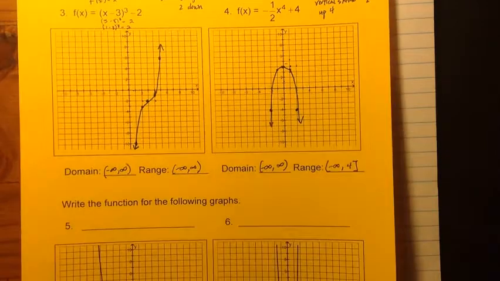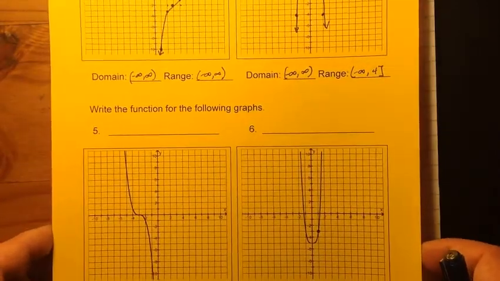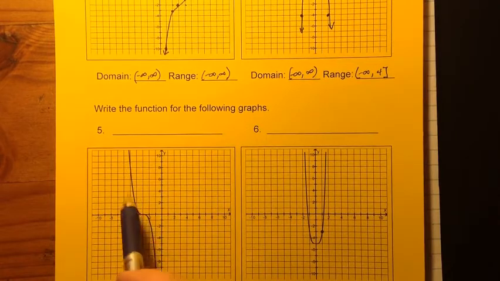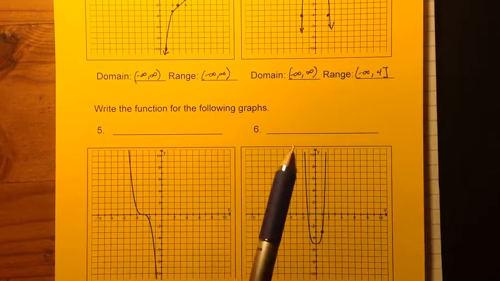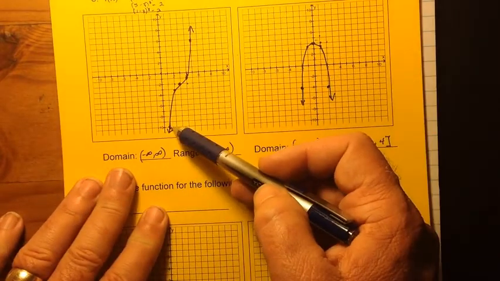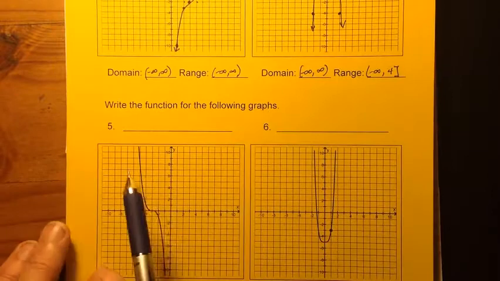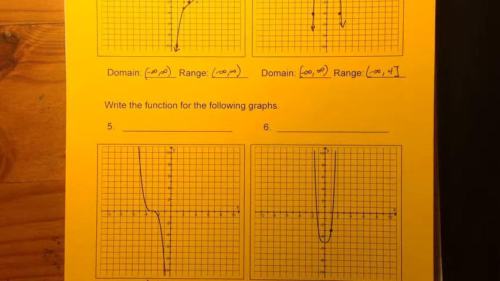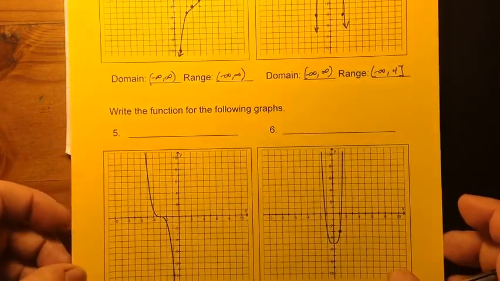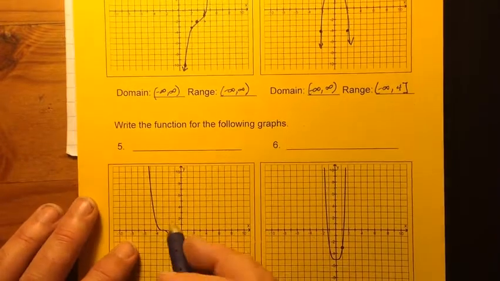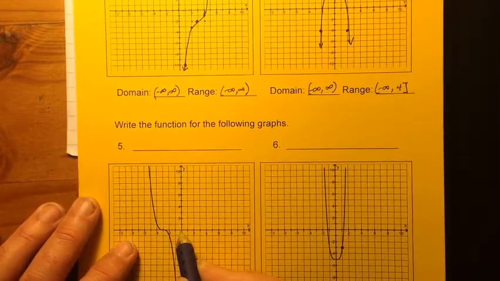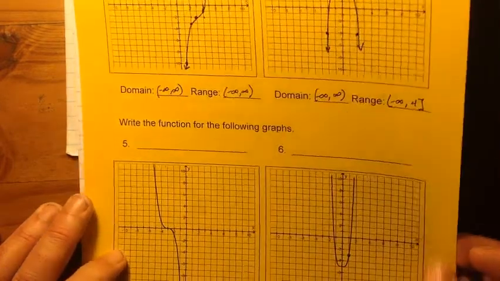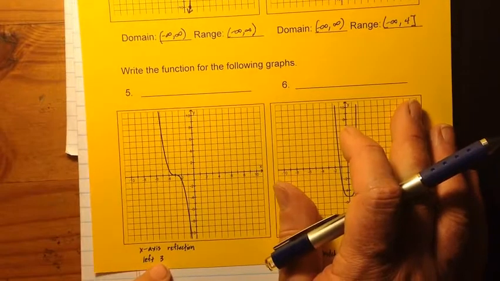All right. So write the function for the following graphs. So let's talk about first what transformations are going on here. Normally this is a cubic. This is pretty clearly a cubic. But normally a cubic will do like this and be down on the left and up on the right. This one's up on the left and down on the right. So I've got an x-axis reflection. That's one thing that's going on. The other thing is it's been shifted 3 to the left. This is my center point. Instead of it being at 0, 0, I'm 1, 2, 3 to the left. So I have x-axis reflection and left 3 here.